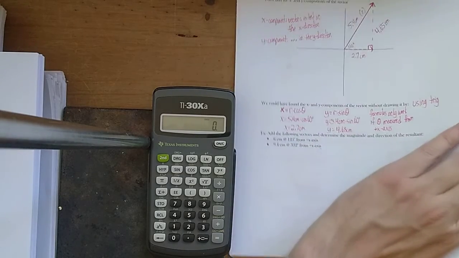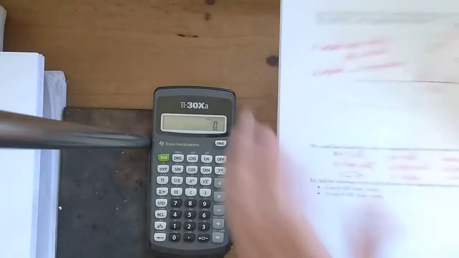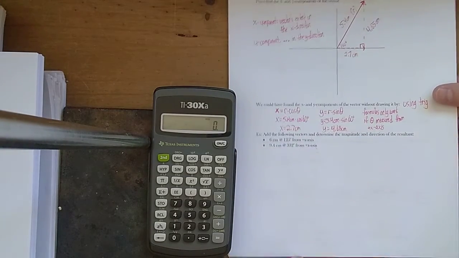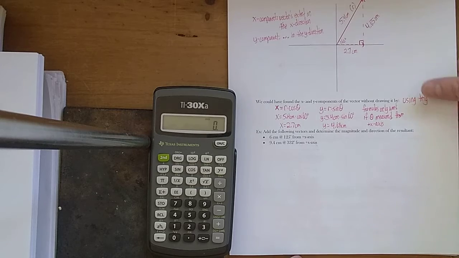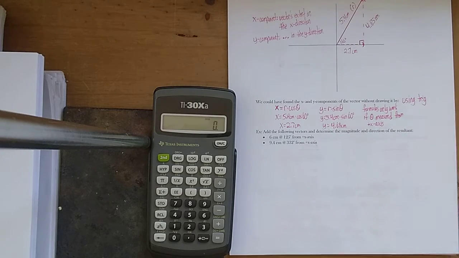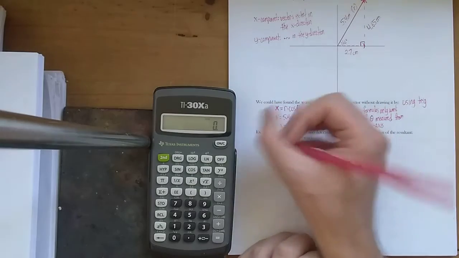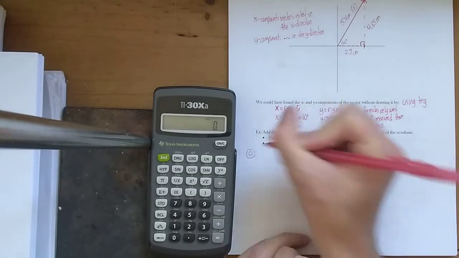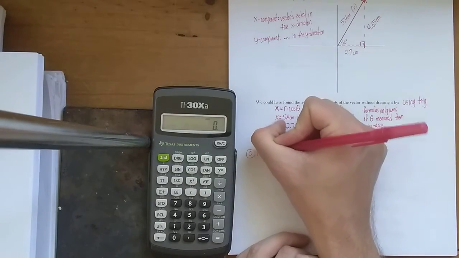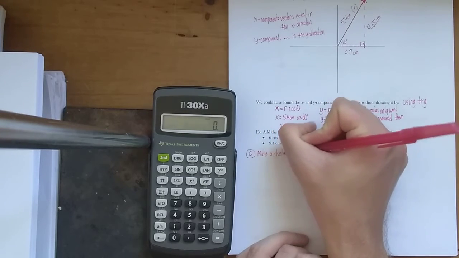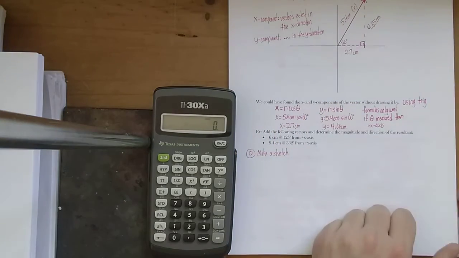So my recommendation, if you don't want to add this head to tail, let's say instead you want to do this using just trig, just some math. Here's a suggested process for doing so. We're actually going to have a step 0, and step 0 is make a sketch. Okay, just so you know approximately what the answer should look like.